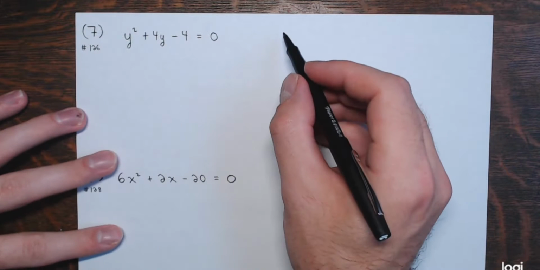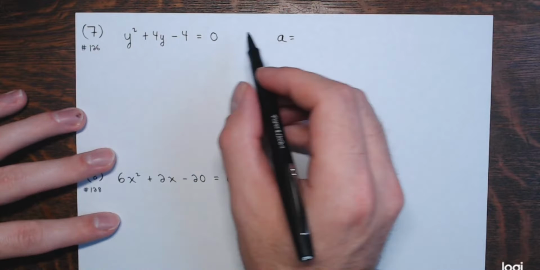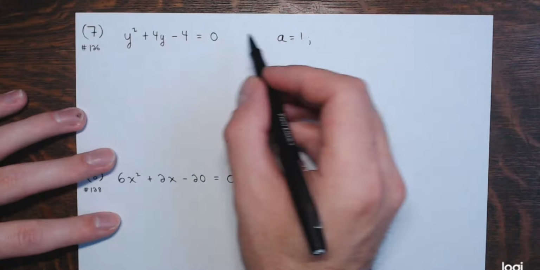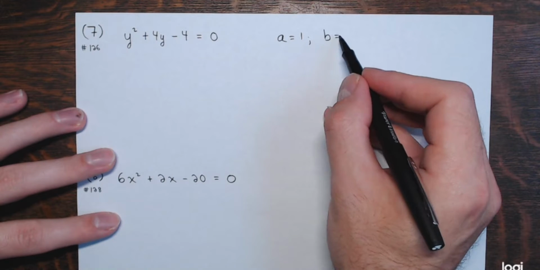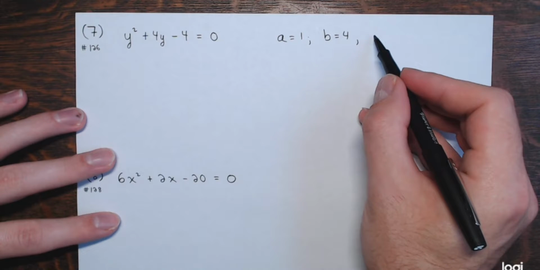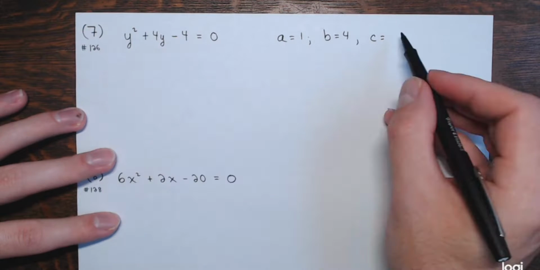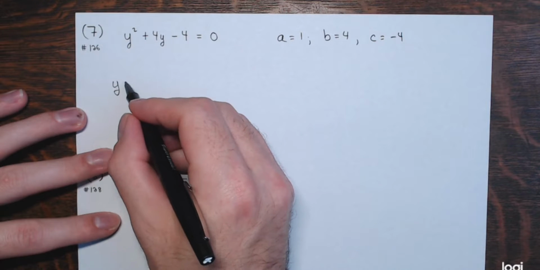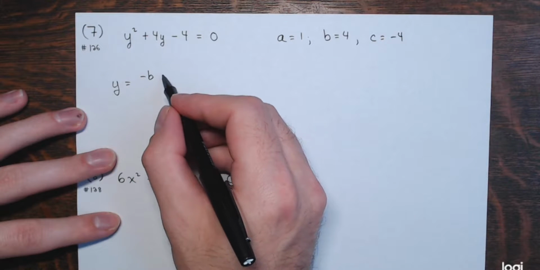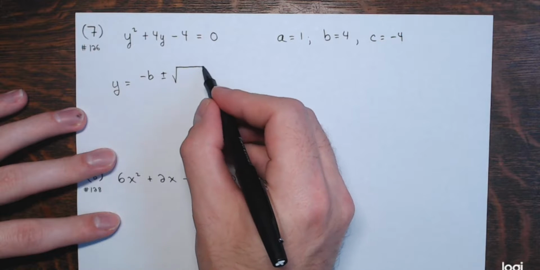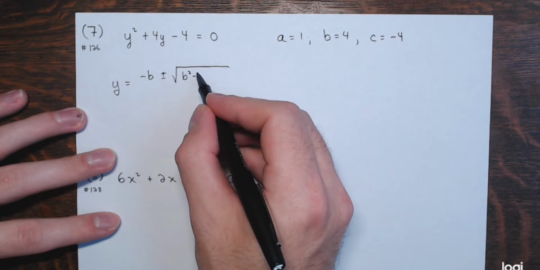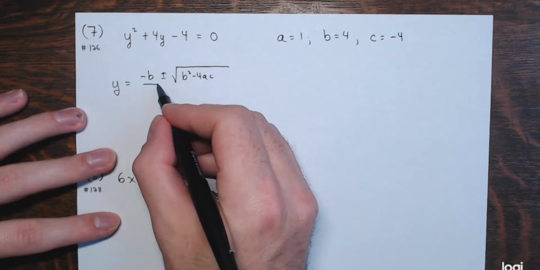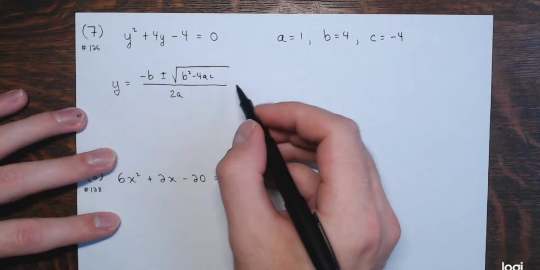So now I can jump into the quadratic formula where a is 1, b is positive 4, the linear coefficient, and c is the constant term, negative 4. So jumping right to the solutions, y equals the opposite of b plus or minus the square root of b squared minus 4ac, all that divided by 2a.